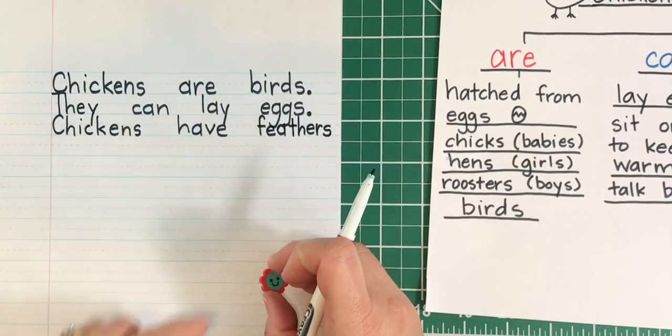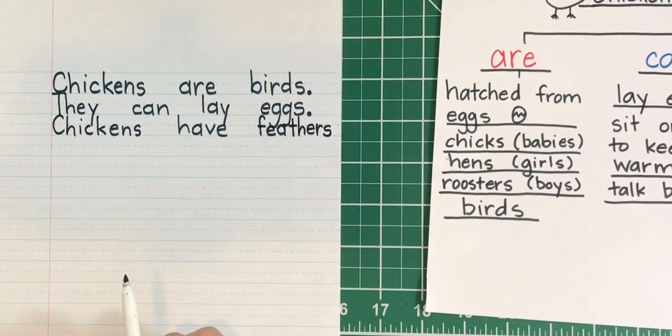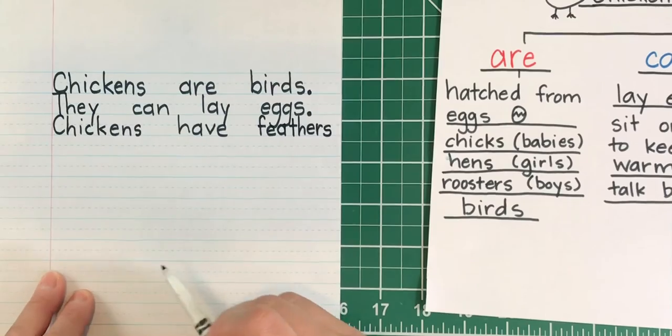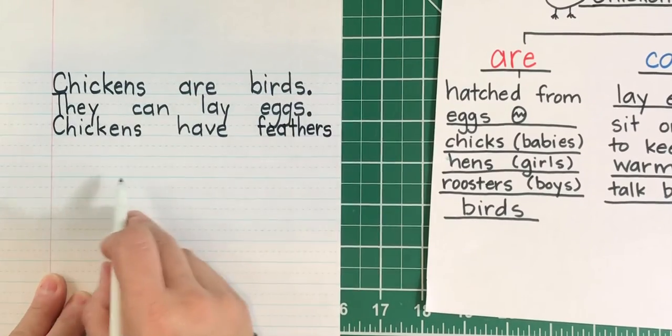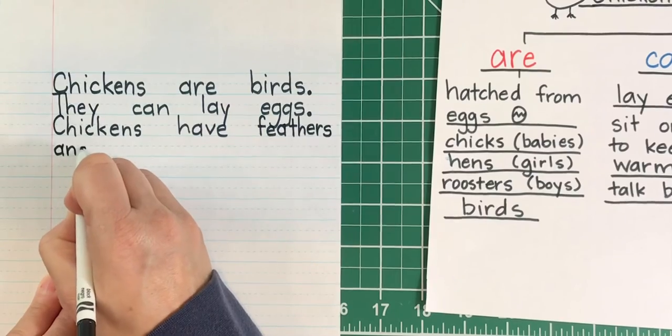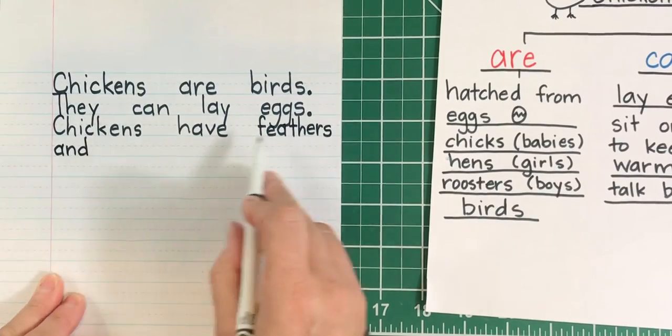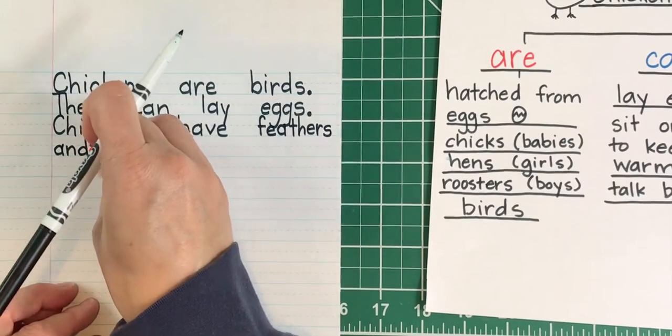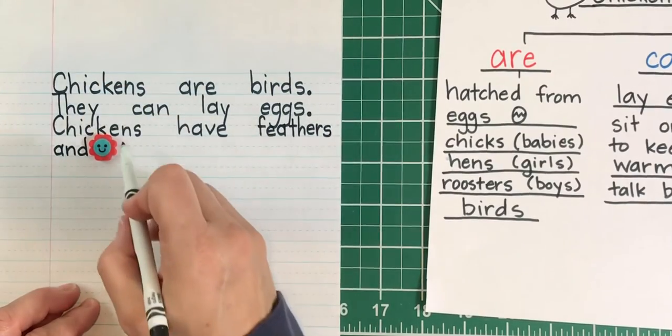Chickens have feathers. My next line for the next word, and. No capital though. I'm still in the same sentence. And. Chickens have feathers and, leave my space, beaks.